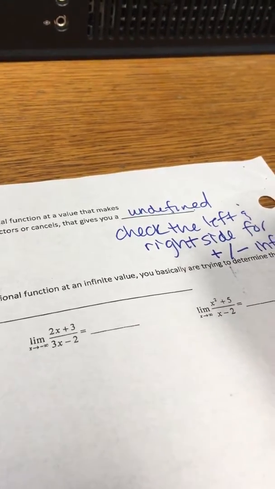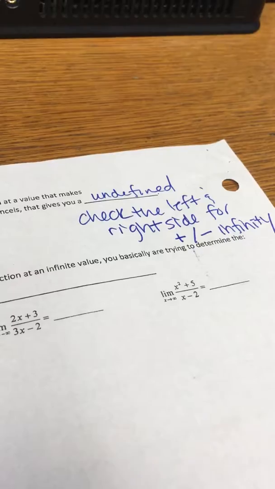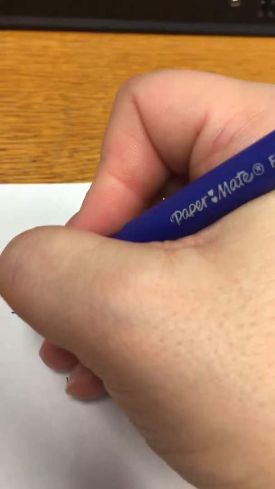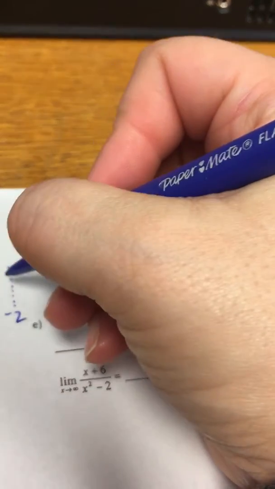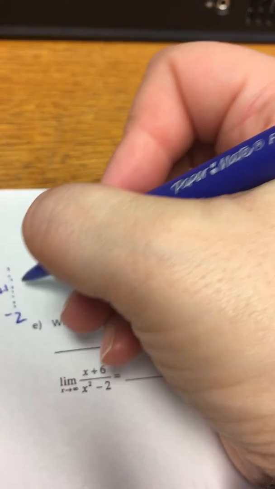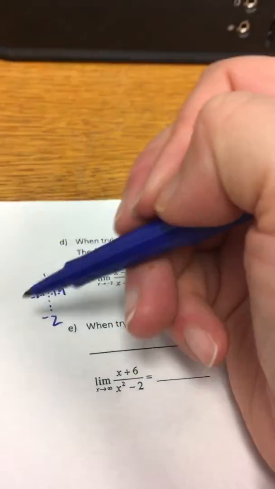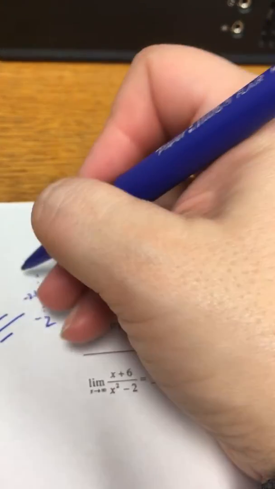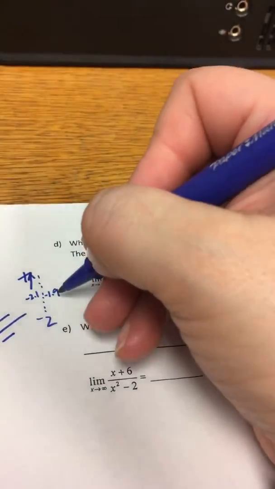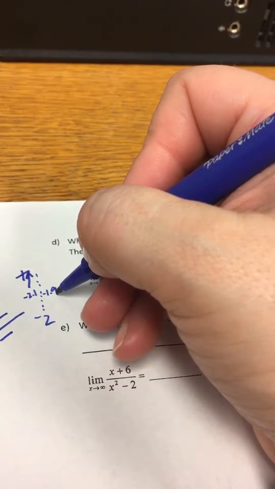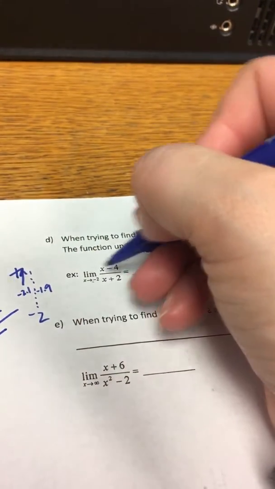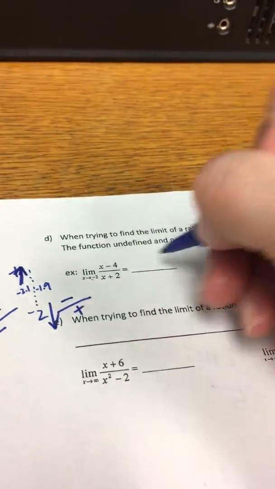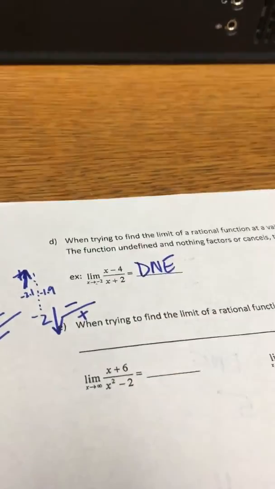Infinity. So you're going to have a vertical asymptote at that number. You plug it in and it makes it 0. So really, I want to figure out what's happening very close to it, like -2.1 and then -1.9. I plug -2.1 into my function, I have a negative over a negative, so it's going up. When I have -1.9, I plug it in, I get a negative over a positive, so it means it's going down. If they're going different directions, the limit does not exist.